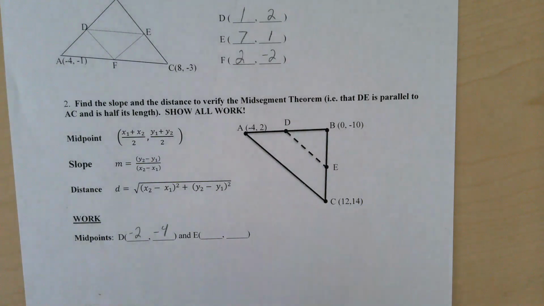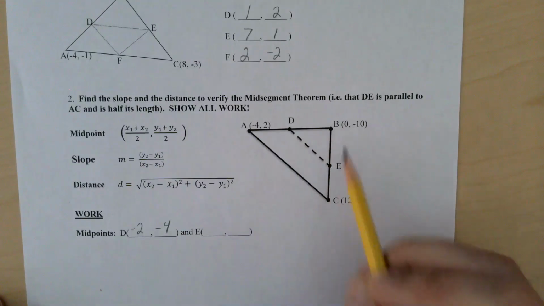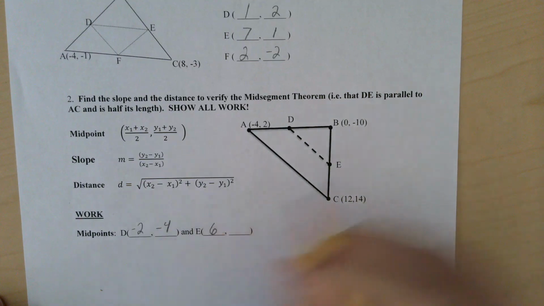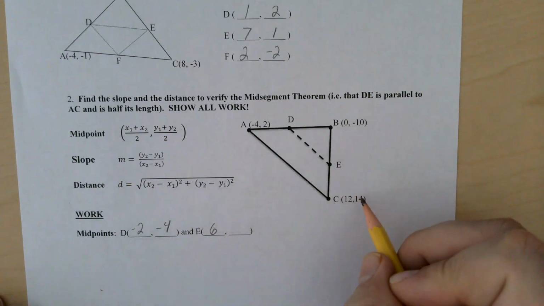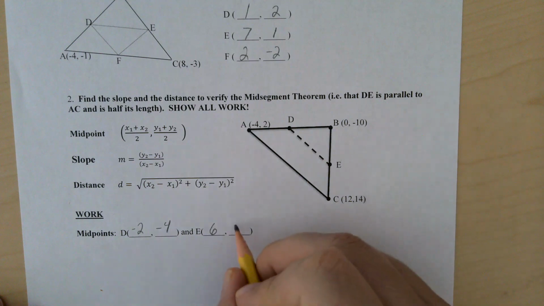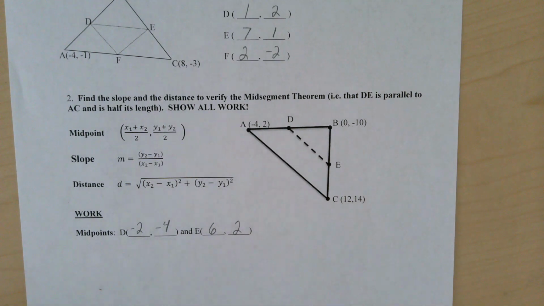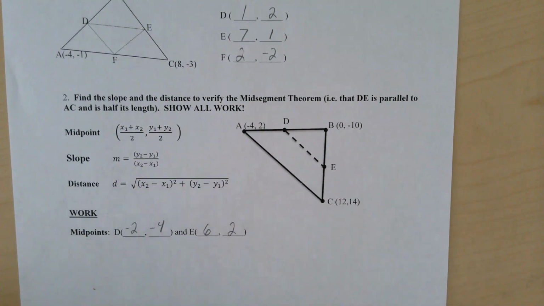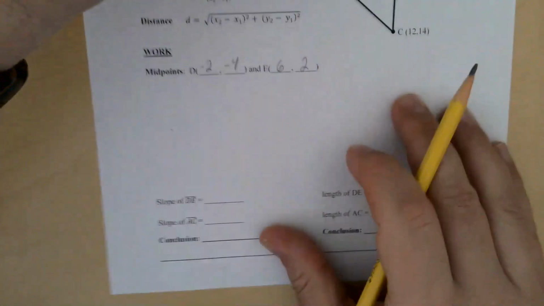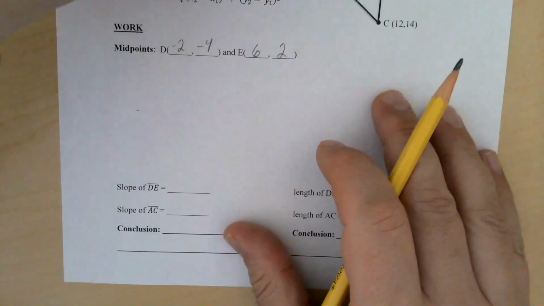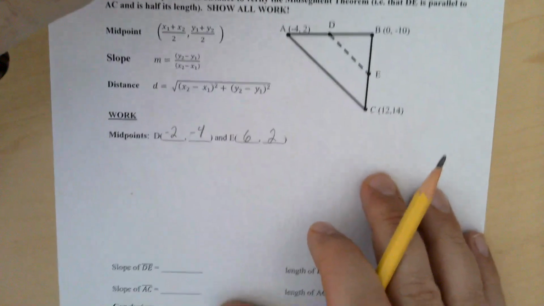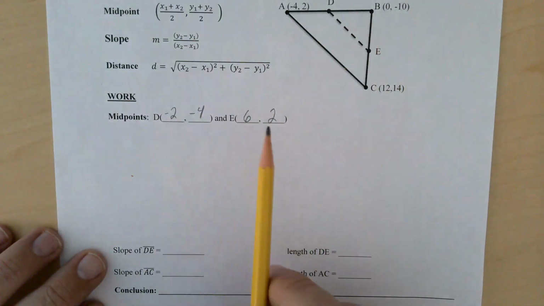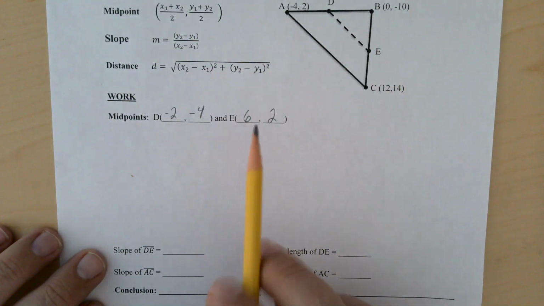Okay, so then I need to know E. 0 plus 12 is 12. Half of 12 is 6. -10 plus 14 is 4. Half of 4 is 2. This has to be correct in order to then show that we're going to have parallel. So let me position it so we can see DE. We need to find the slope of DE.